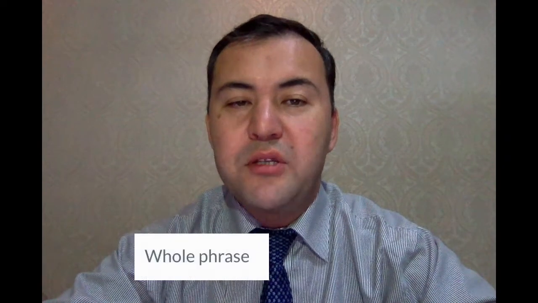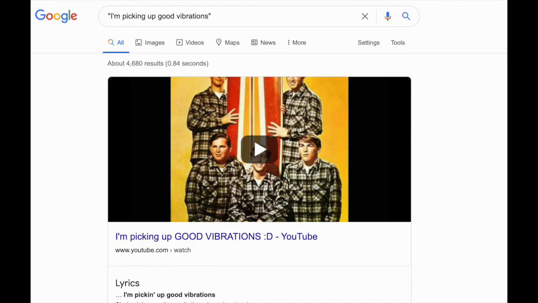Number 6, whole phrase. Framing the search term within quotation marks is the simplest and most effective way to find something specific and in the exact order you typed it in. For example, if you type in the words "I'm picking up good vibrations" without quotation marks, the search engine will show the results where these words appear in any order on the website, as opposed to the specific order in which you typed them. If, on the other hand, you type "I'm picking up good vibrations" within quotation marks, you'll get only those results where these words appear only in the order you typed them in. This is a great way to find the lyrics to a song when you only know one line from it.